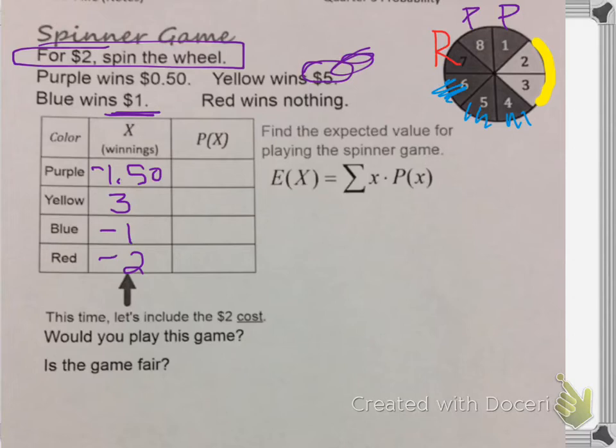So now I'm going to find my probabilities over here on my spinner, and this would be 8 equal pieces here. So purple would be 2/8, which would reduce to 1/4. Yellow would be 2/8, which would also reduce to 1/4. Blue would be 3/8, so I'm just going to put 3/8 because it doesn't reduce. And red would be 1/8.